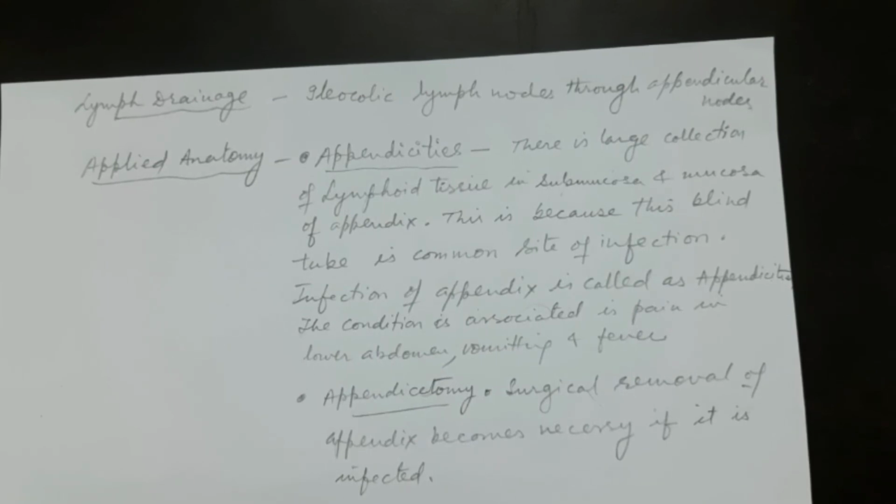The infection of the appendix is called appendicitis, and this condition is associated with pain in the right iliac fossa, then in the lower abdomen, and if it progresses, there will be vomiting and fever.